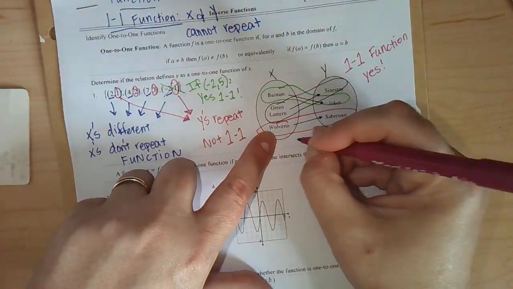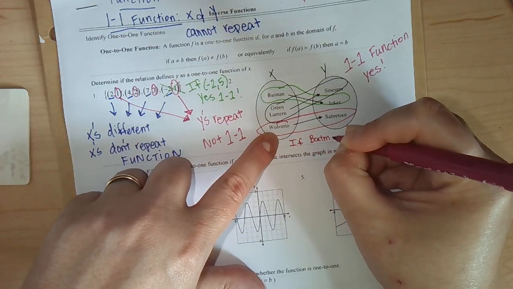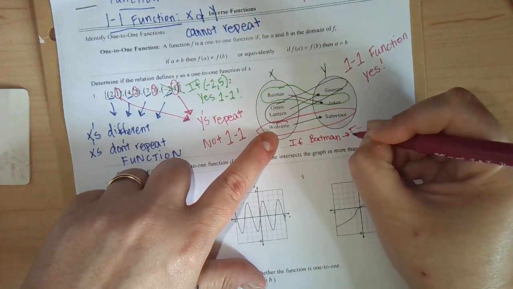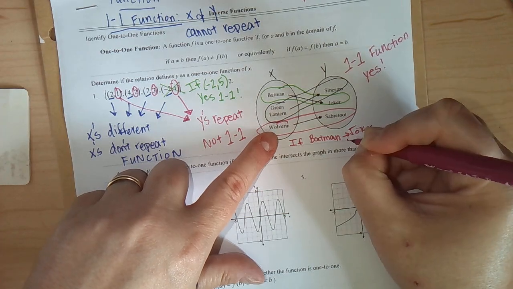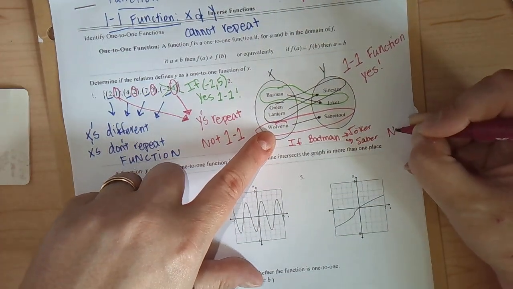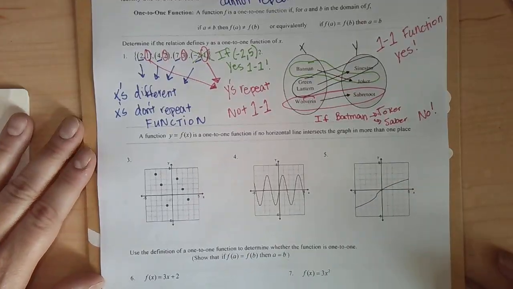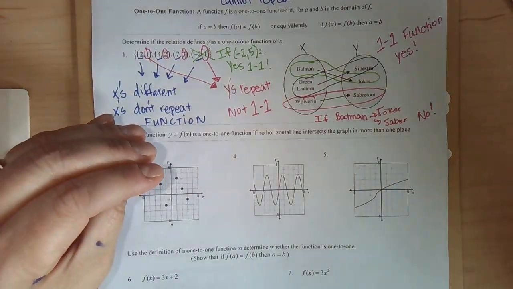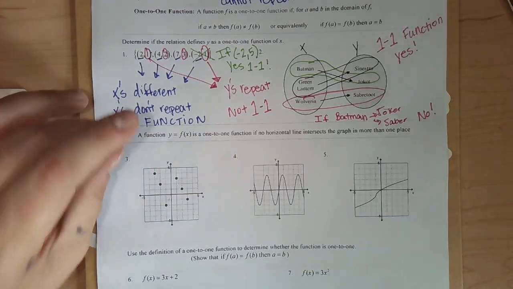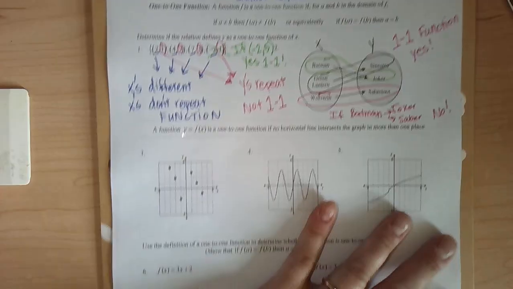If this had said Batman goes to the Joker and the Sabretooth, that would have been no. Only one input can match with one output, or one x value for one y value, to be a one-to-one function.